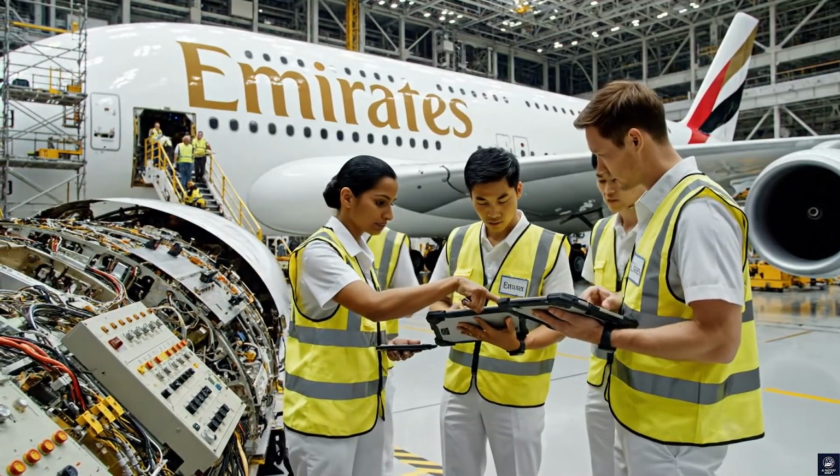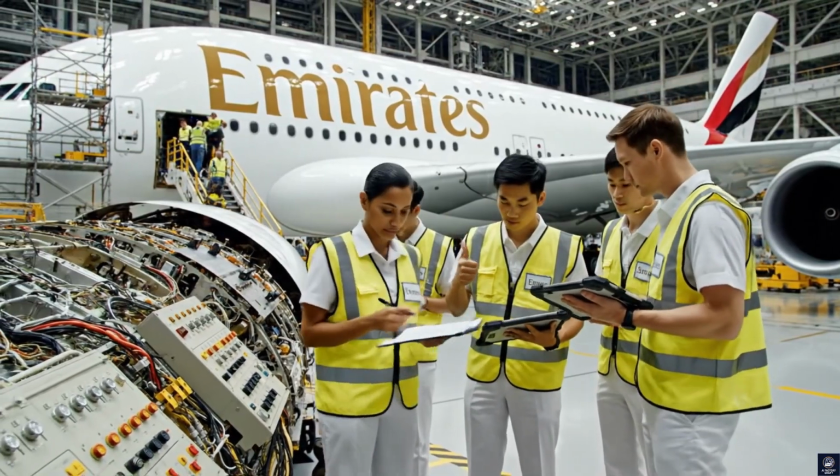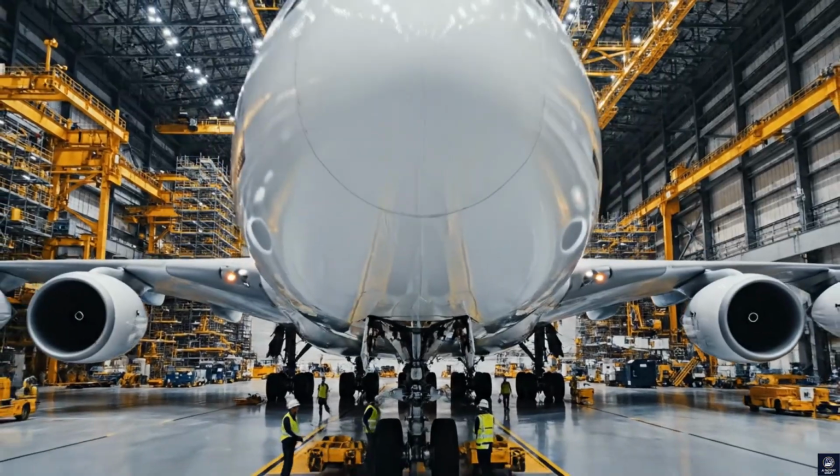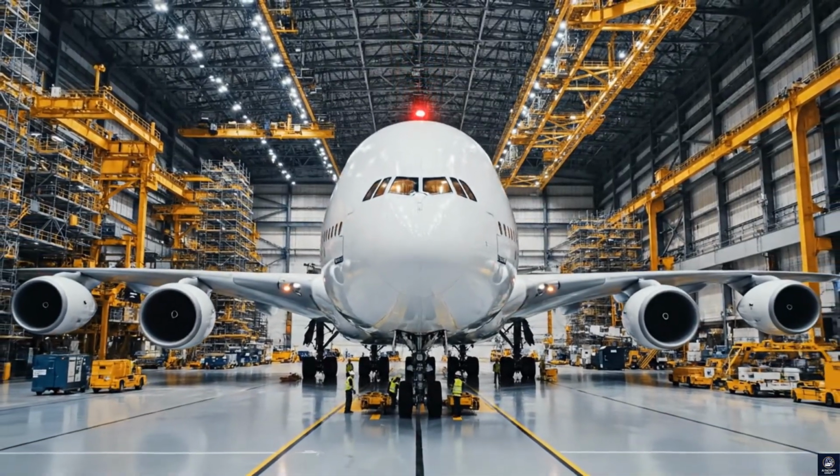Final systems approval for Emirates aircraft manufacturing. World's largest passenger aircraft, fully powered inside factory.